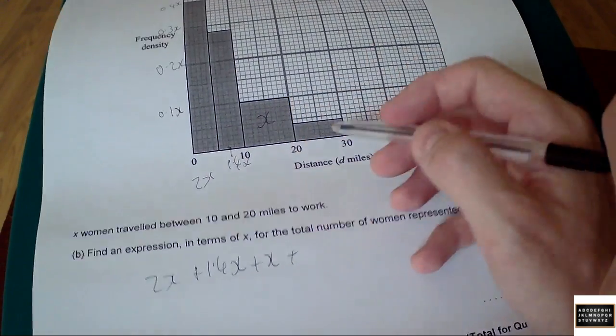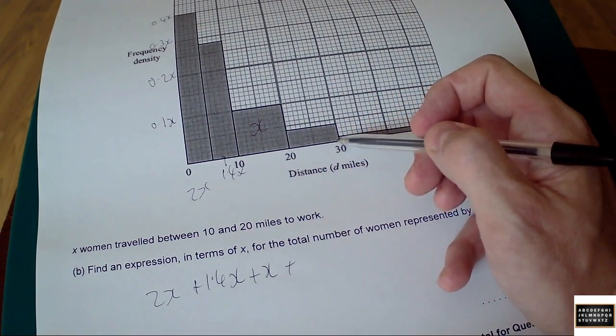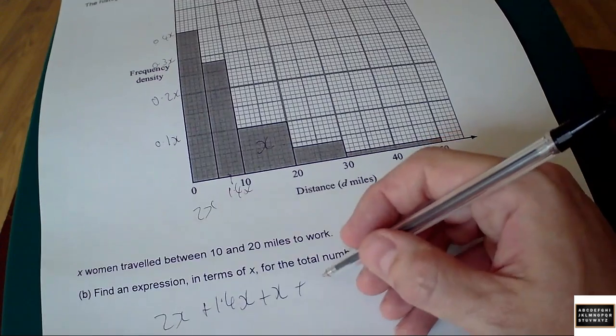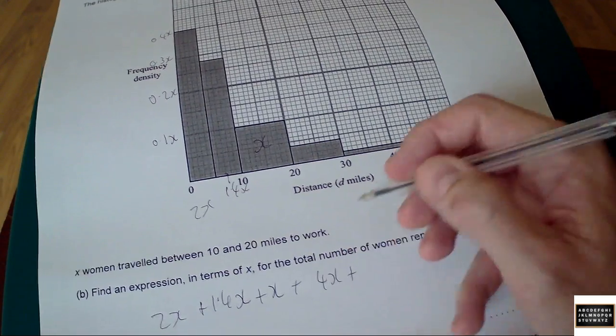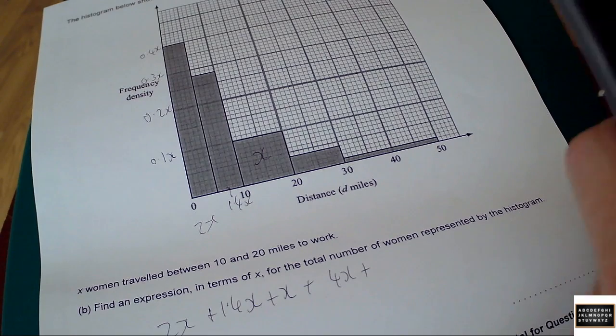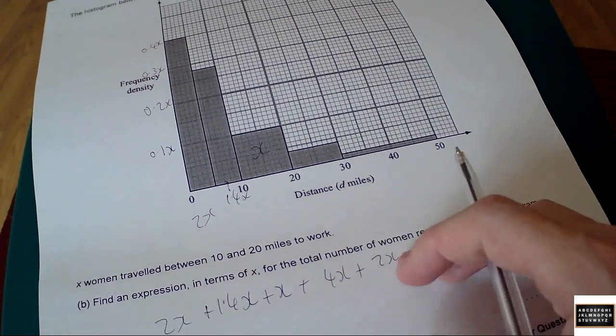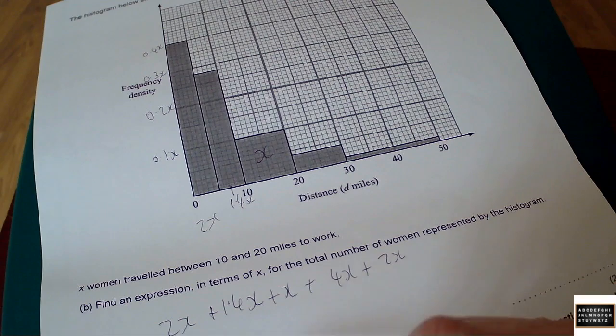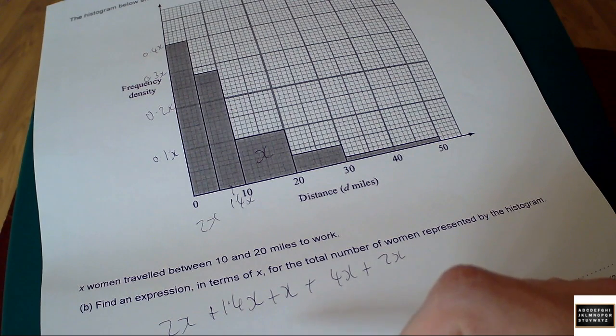The next one, this one here will be 10 times 0.4, so that's 4x, and then 20 times 0.1, which is going to be 2x, and we're going to have all that added together, aren't we? So that is going to make all those things added together.